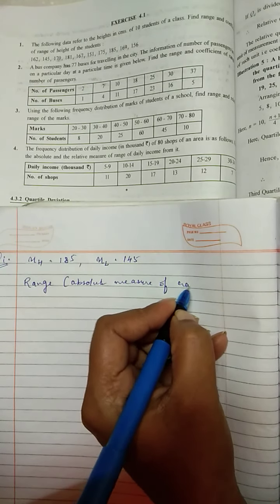Now students, what is the unit of measurement that is given in the question? Centimeter. So here students, it is important to write the unit of measurement, and after this we will write the concluding statement. Range of height of students is equals to 40 centimeter.